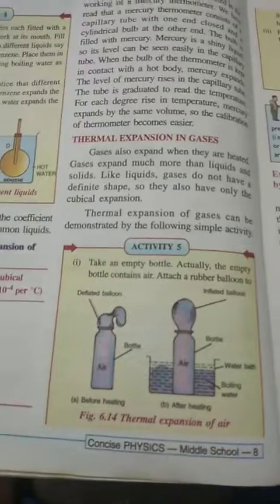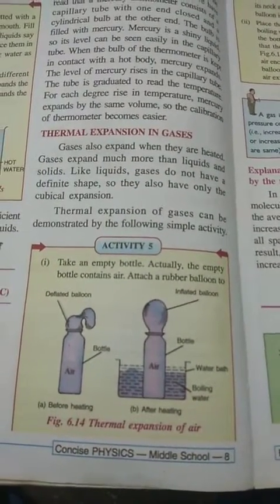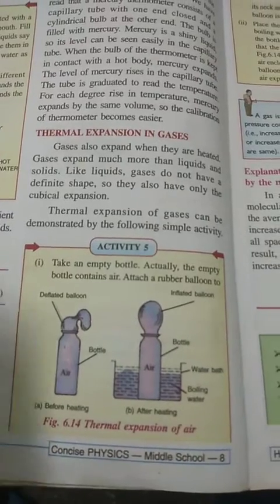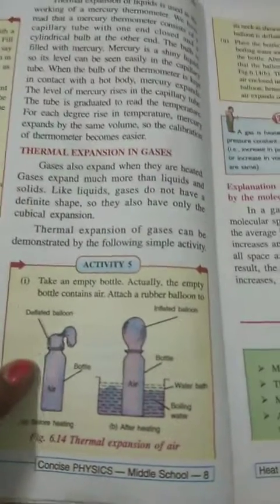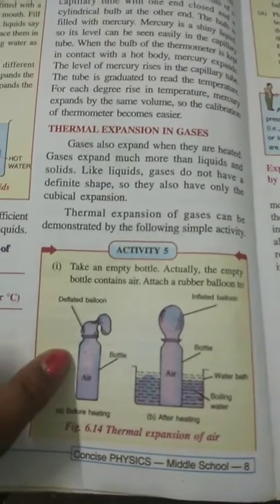Next is thermal expansion in gases. With an activity, they have shown that two bottles are taken and fitted with balloons at their mouths. Before heating, the bottle is not heated, so you will see the balloon is deflated.